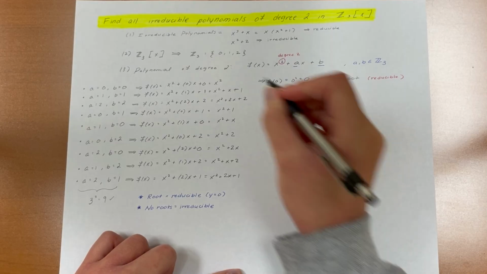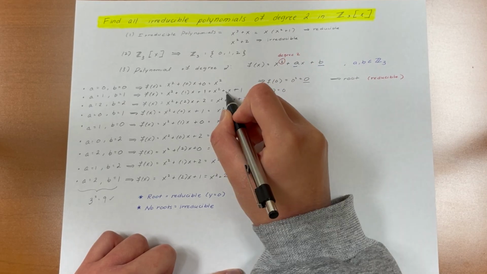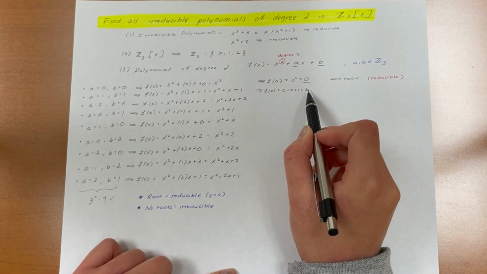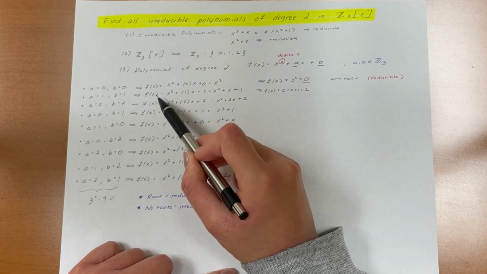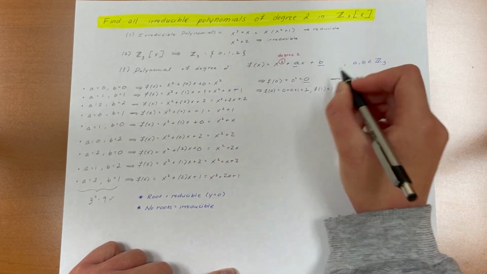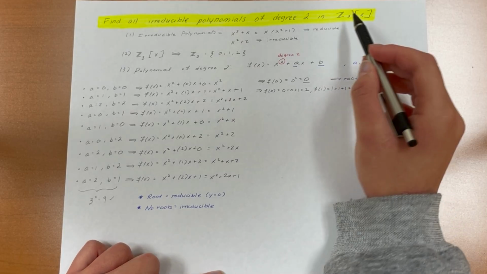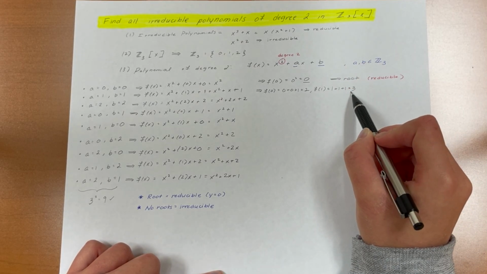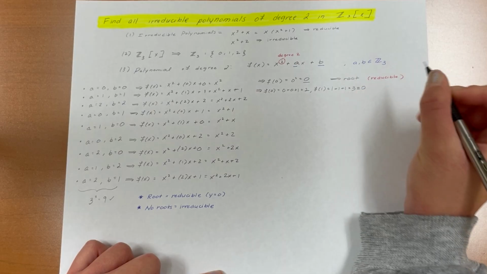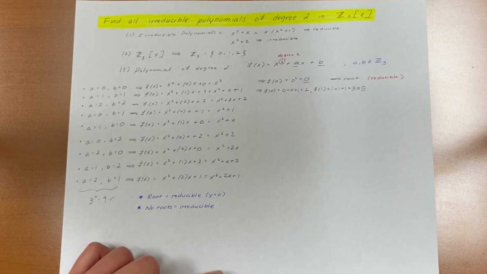All right, let's continue with the next one. So again, let's make x equal 0. 0 squared is 0 plus 0 plus 1, which is equal to 1. It's not a zero. However, we still have to keep going. Let's make x equal 1 now. So f(1) is equal to 1 squared, 1 plus 1 plus 1, equal to 3. However, we're in modulo 3, meaning that if it is divisible by 3, it is congruent to 0. And since it's a 0, this polynomial is also reducible, right?